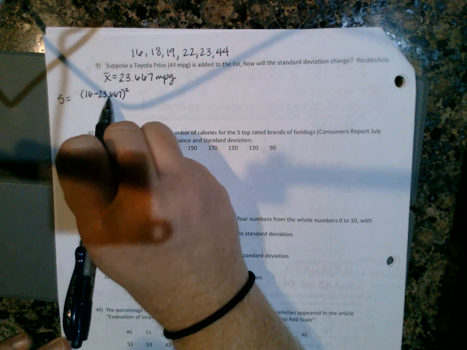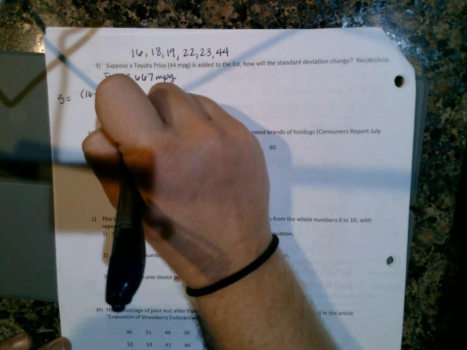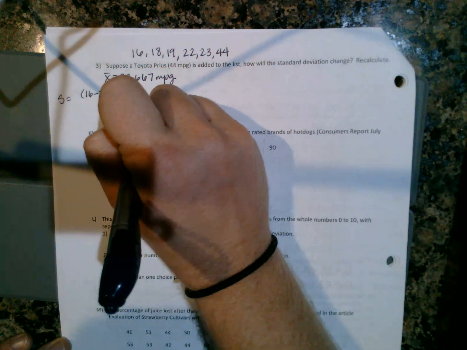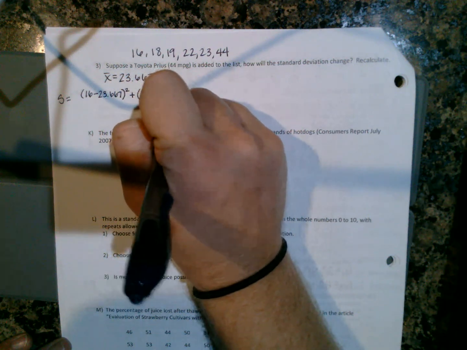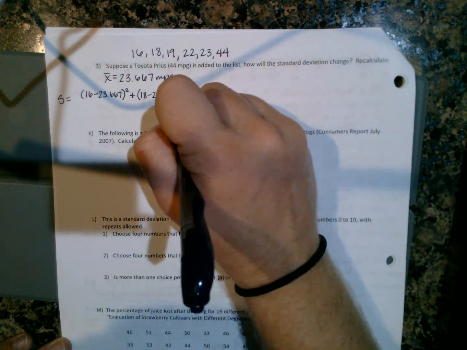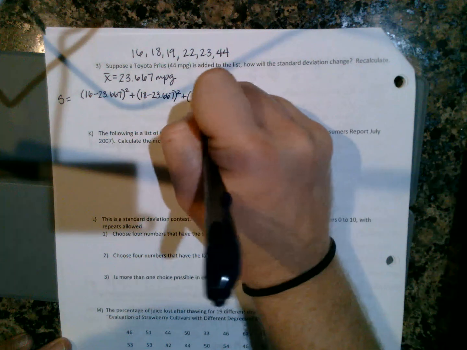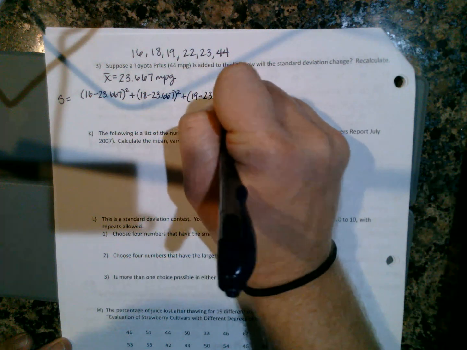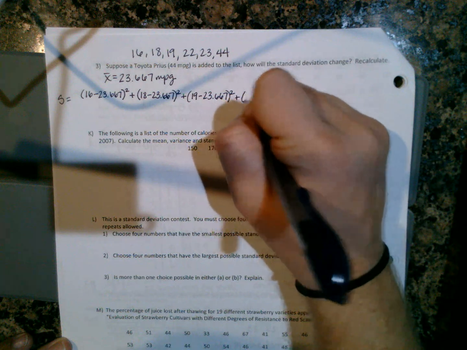Deviations squared, and I'm going to add the next one, 18 minus 23.667 squared. And I'm going to add the next one, 19 minus 23.667 squared, and so on.